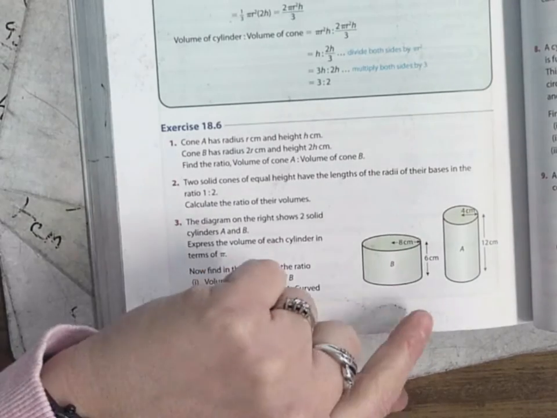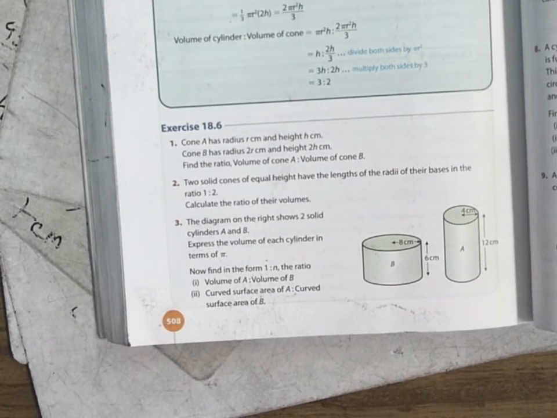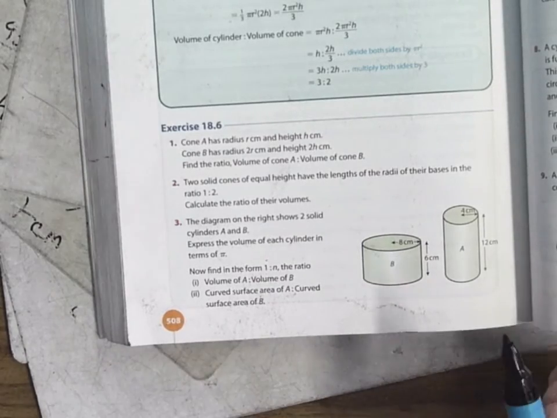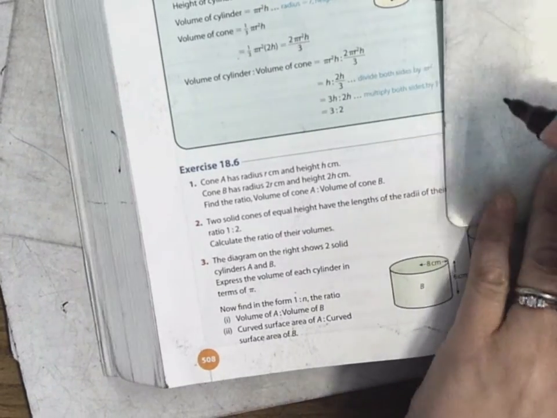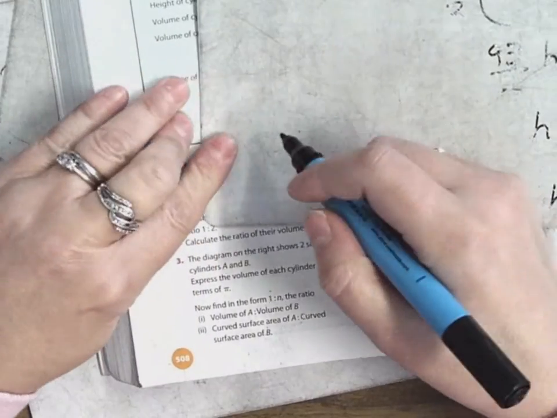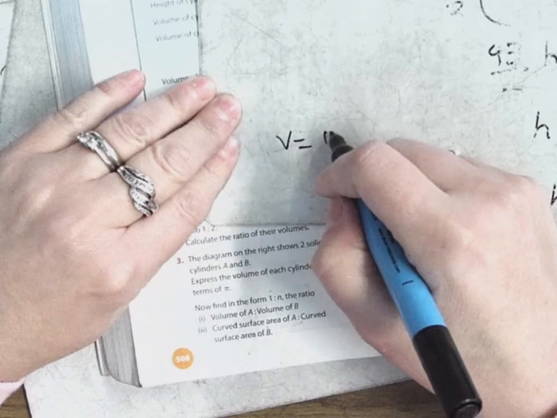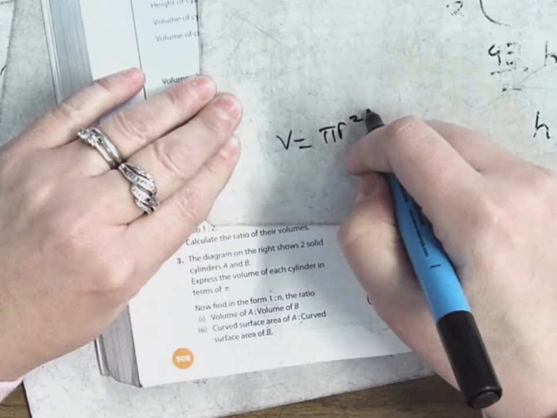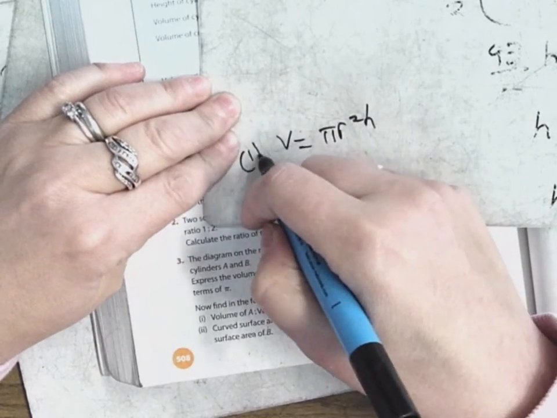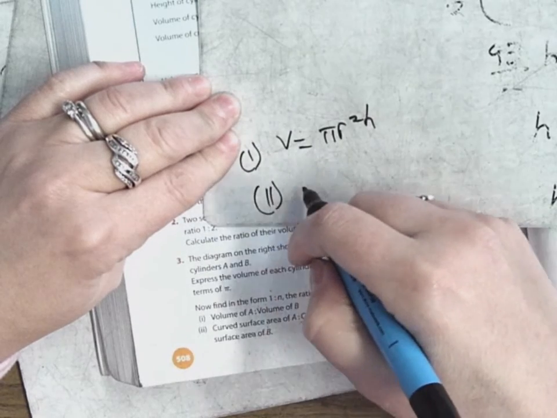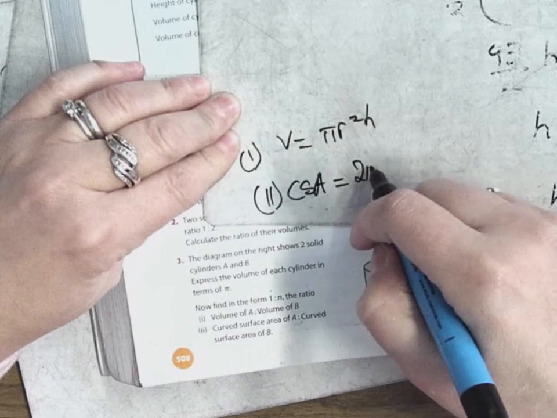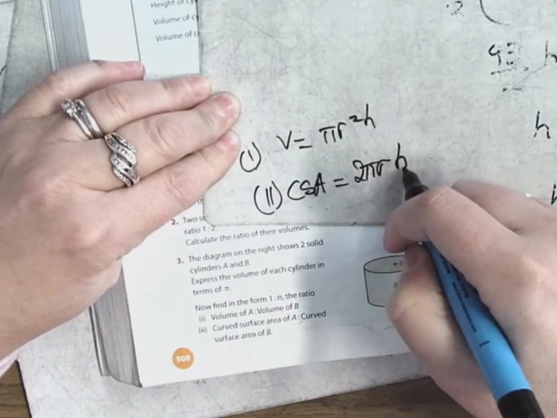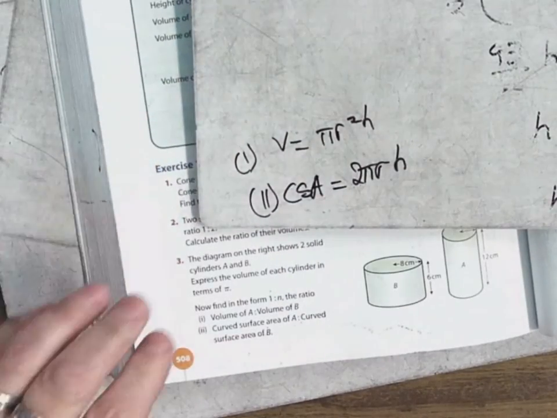But then you have to do the curved surface area. So remember, the curved surface area is 2 pi r h. That's the formula. So you're going to need formulas there. You're going to need the volume is pi r squared h. You'll need that for part 1. And for part 2, you'll need the curved surface area, which is 2 pi r h.